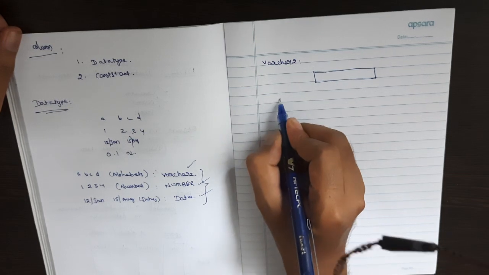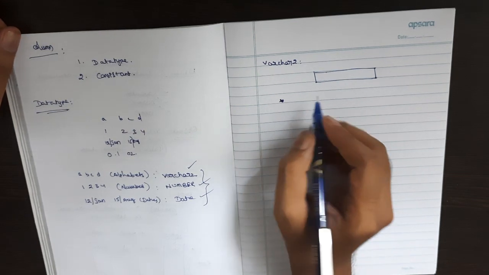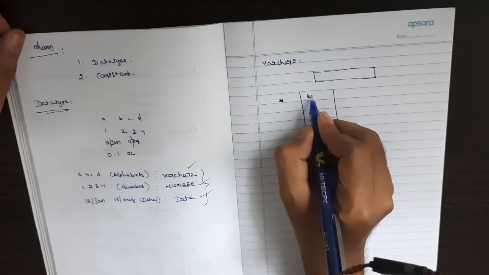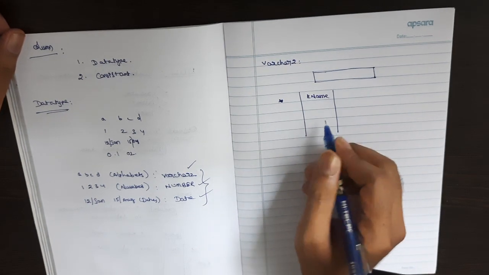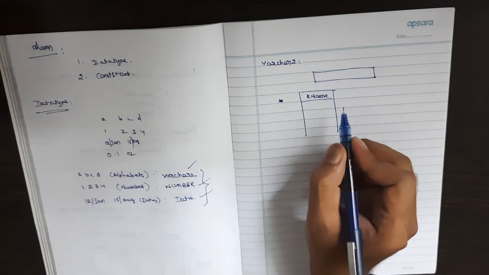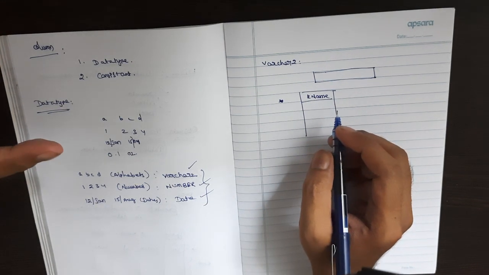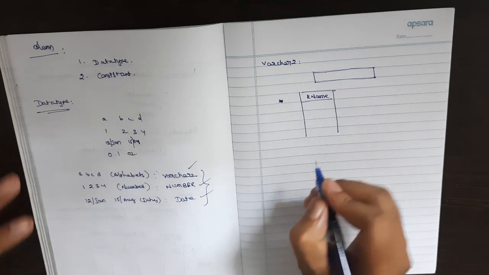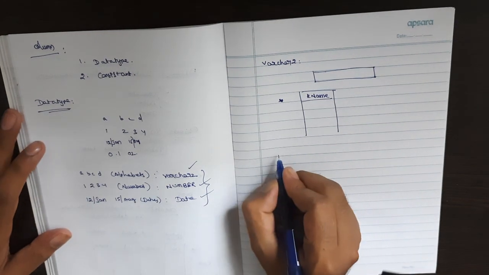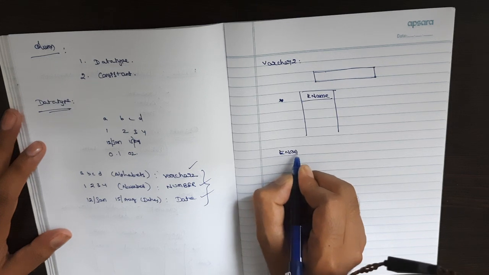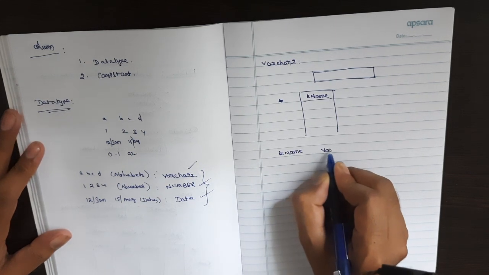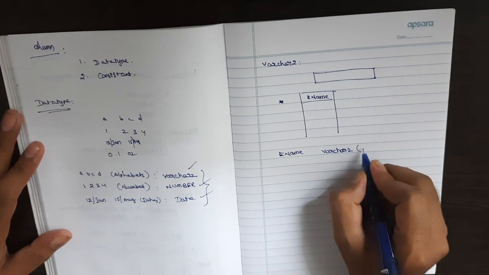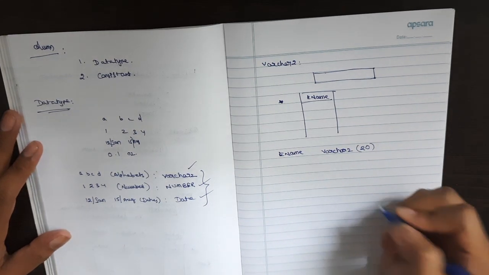For example, the column ename is a column, and you know that the name will be 20 characters, not more than that. At that time we say column ename should be varchar2 data type. In brackets you give 20.